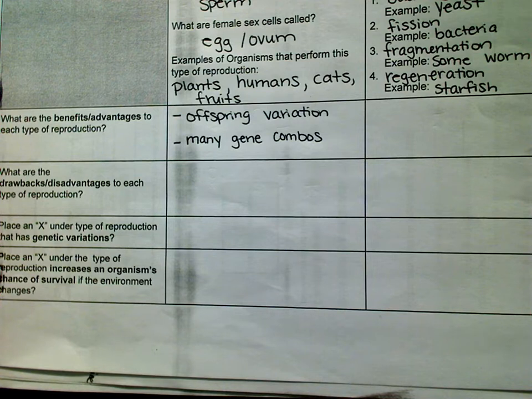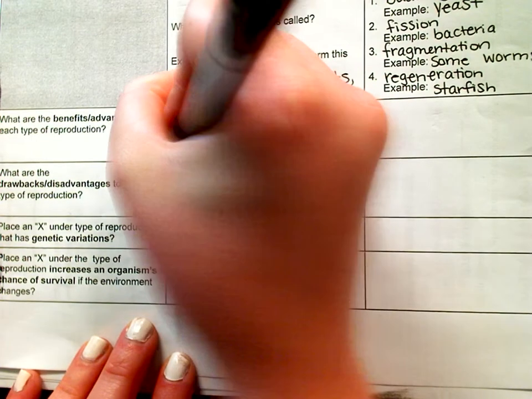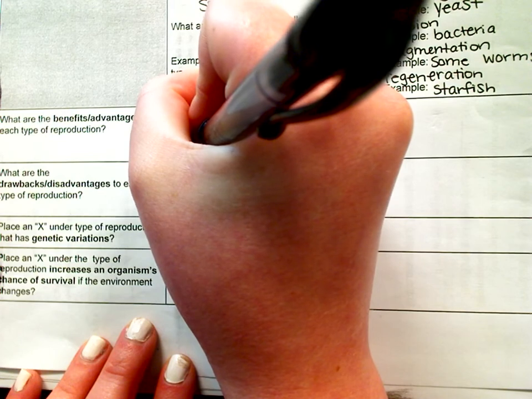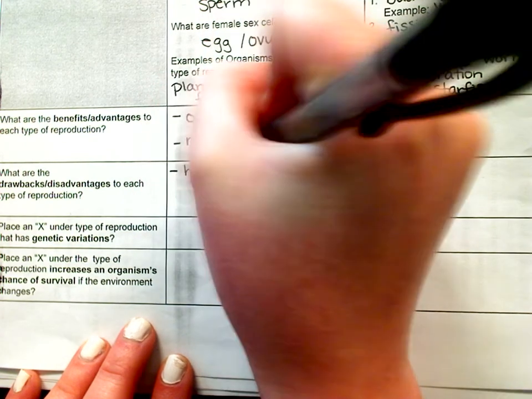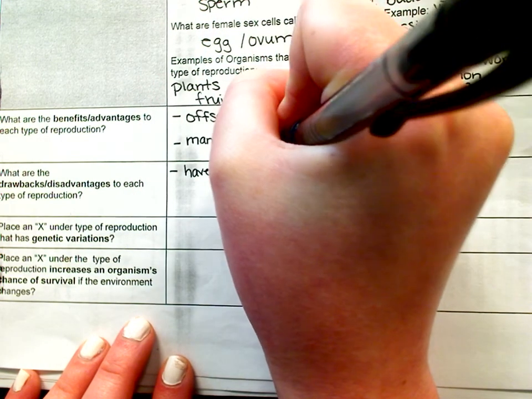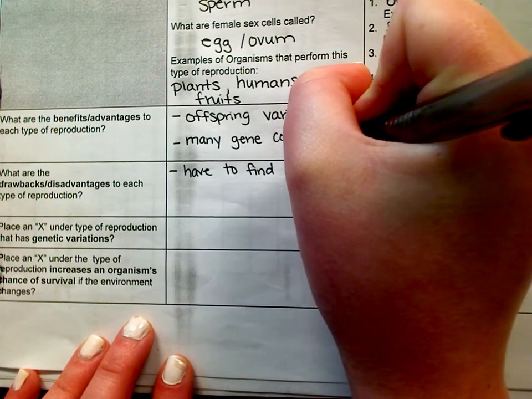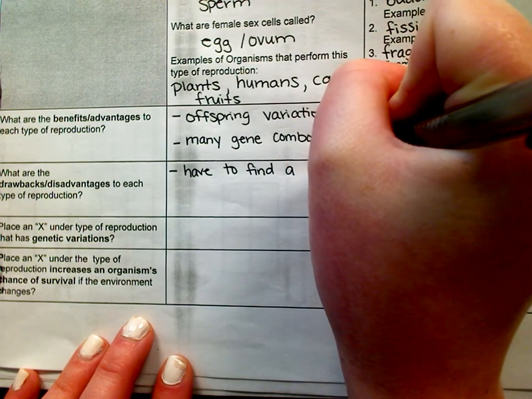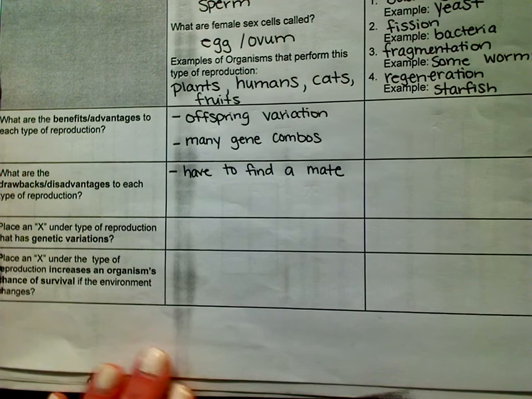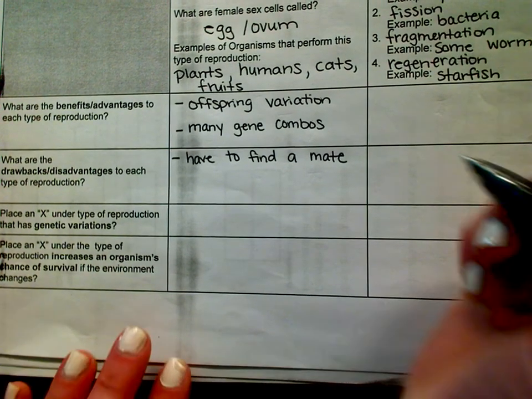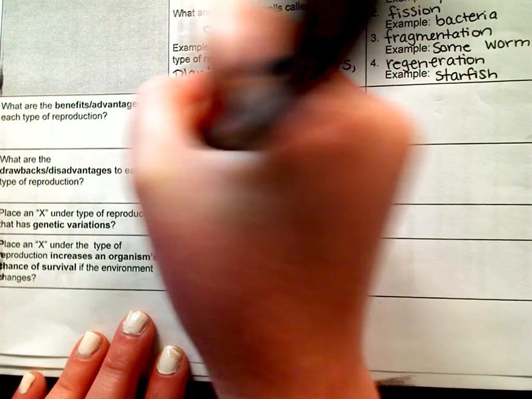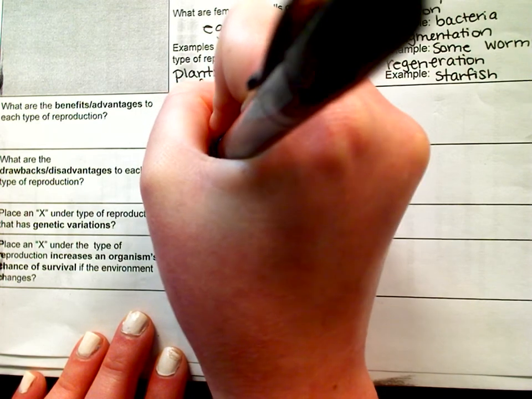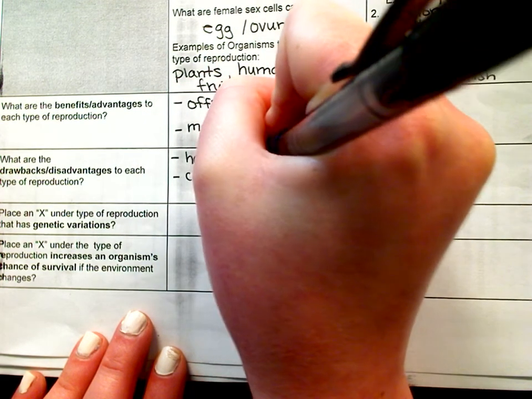So it costs some energy, and you have to find your mate. So that can be a struggle for some animals. You have to find a mate. Costs energy, which we said.